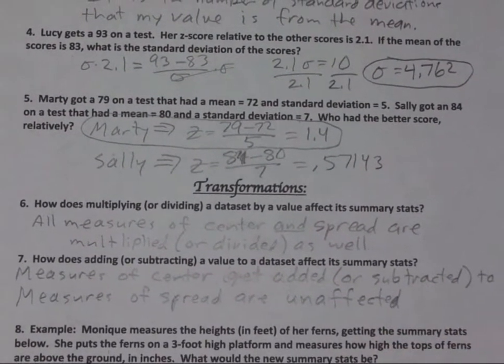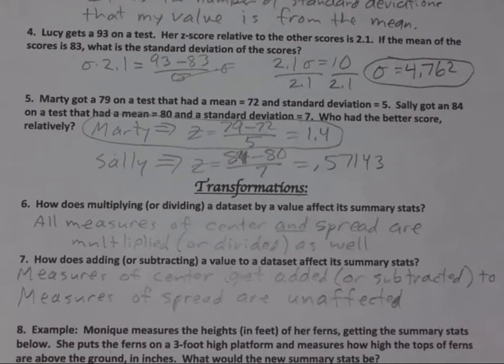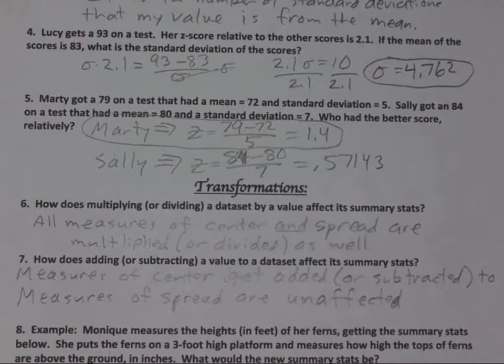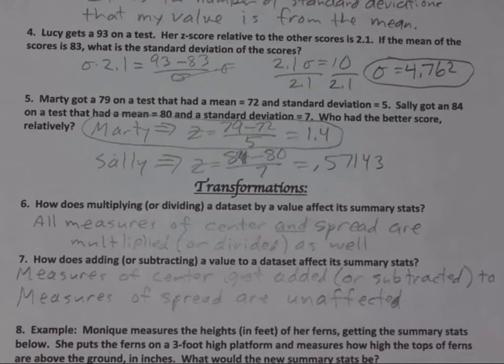And the most common use of this is when we change units, like when we change from yards to feet, or when we change from hours to minutes, or from minutes to seconds, or degrees Fahrenheit to degrees Celsius, that sort of thing. And so here are the two rules that you need to know when you do a transformation.